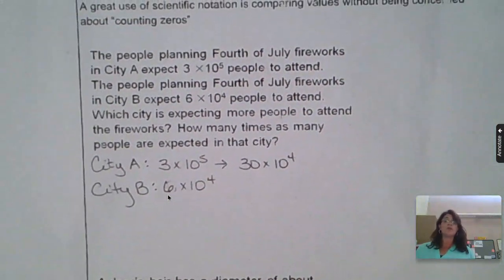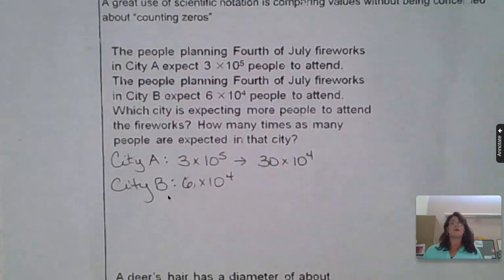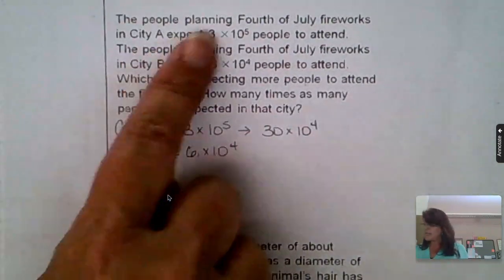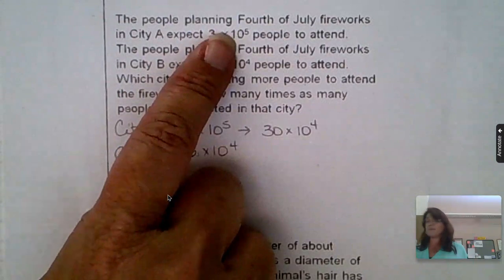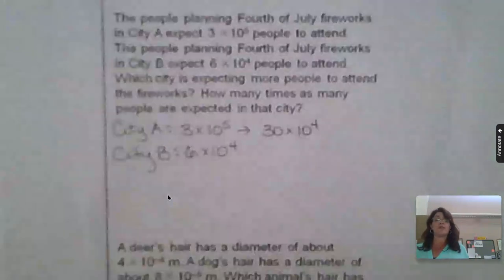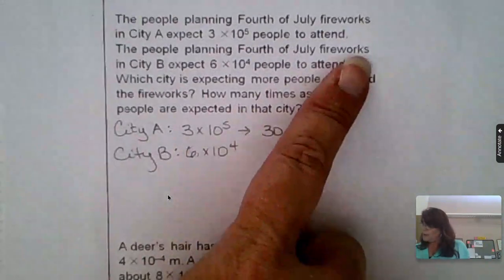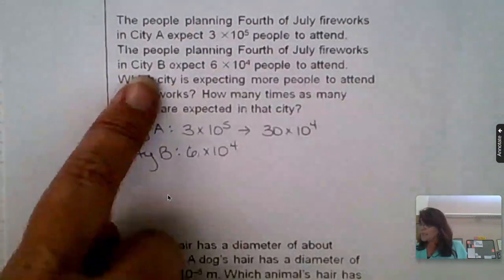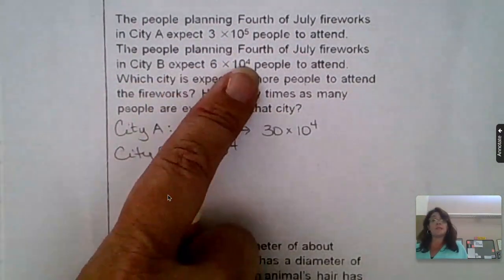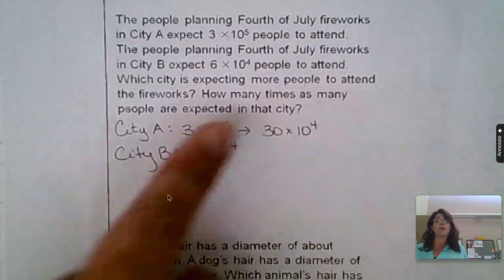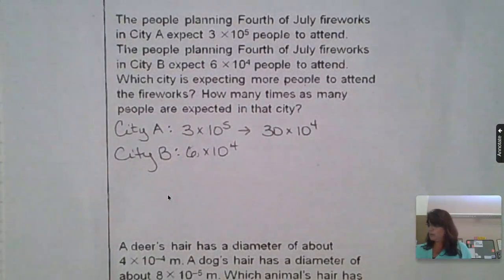Okay? 4th of July fireworks. The people planning 4th of July fireworks in City A expect 3 times 10 to the 5th power people to attend. Okay, they're not going to say how many people that is, they're just saying this many people. The people planning in City B expect this many people to attend. Which city is expecting more people and how many times more?